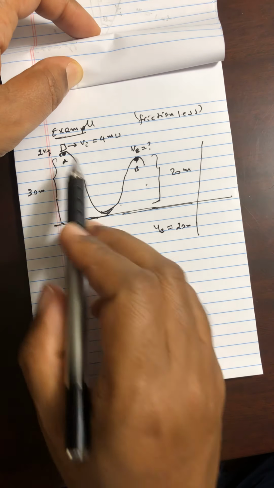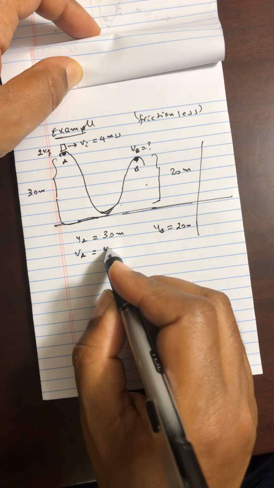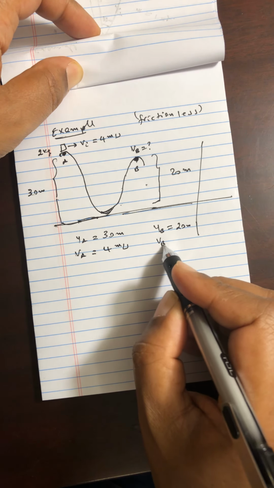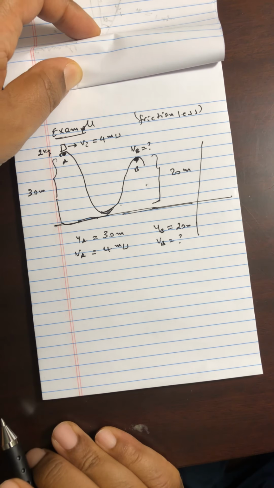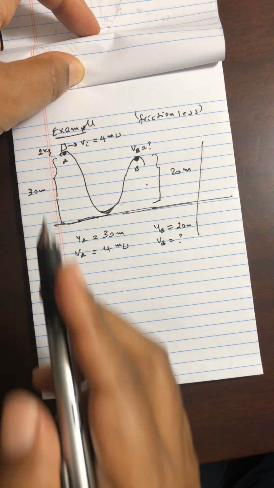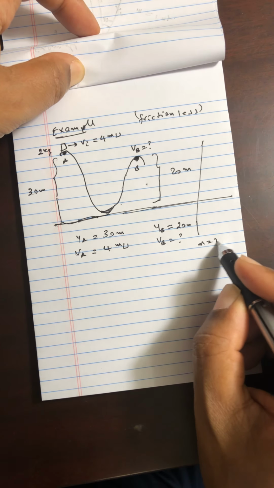What do we know? The initial speed, or the speed at point A, is 4 meters per second, and we want to find the speed at point B. That's the problem. We're also given that the mass is 2 kilograms, but it will cancel out. But anyway, let's write it.